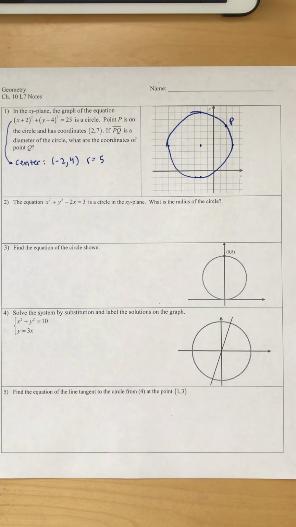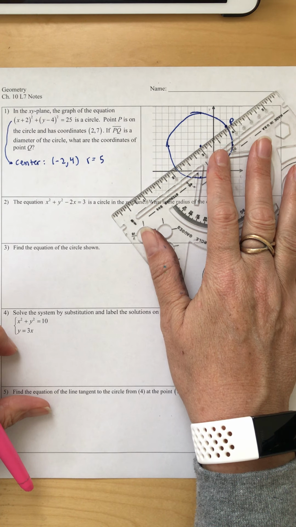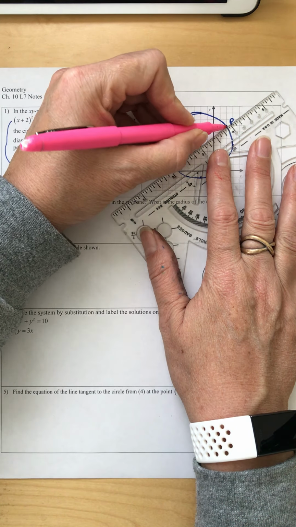So let me grab my straight edge and draw the diameter. And I at least know 2 points that are on the diameter already, because the diameter has to go through the center and it has to go through point P. So this looks like it's probably the point Q.